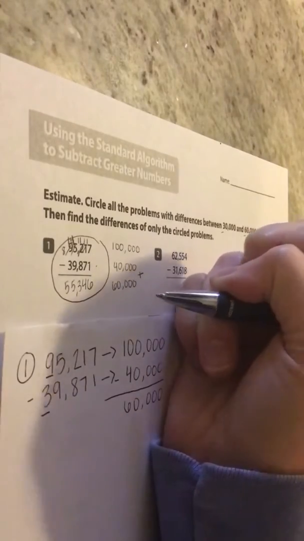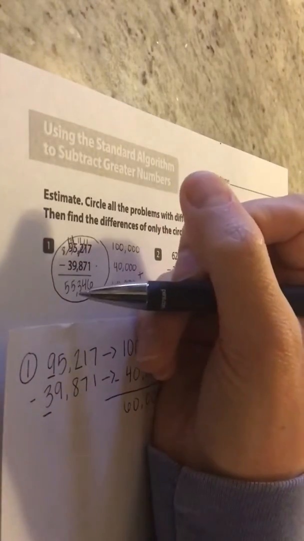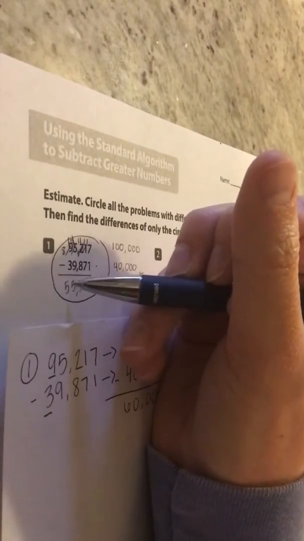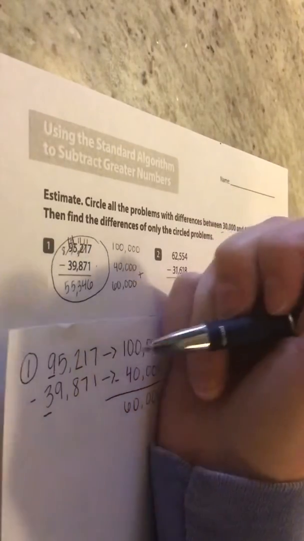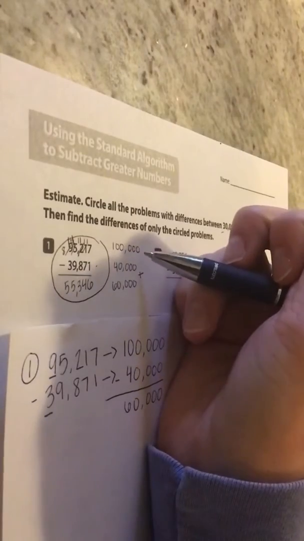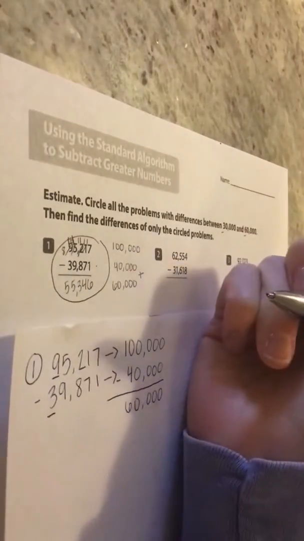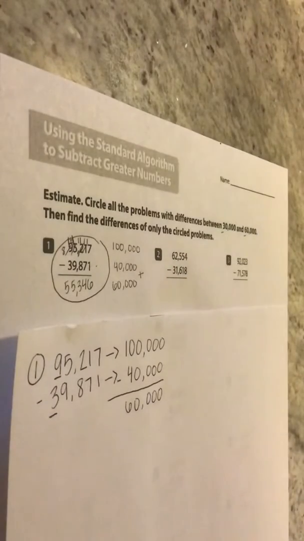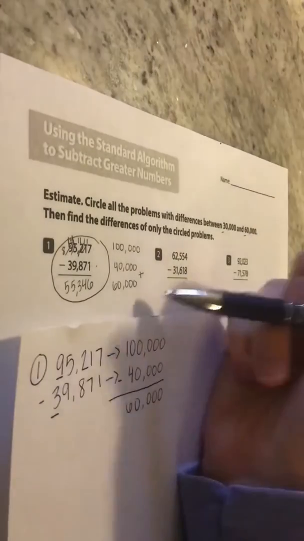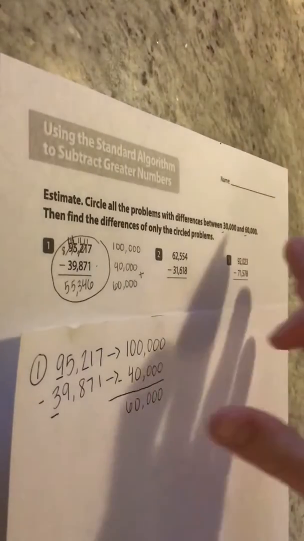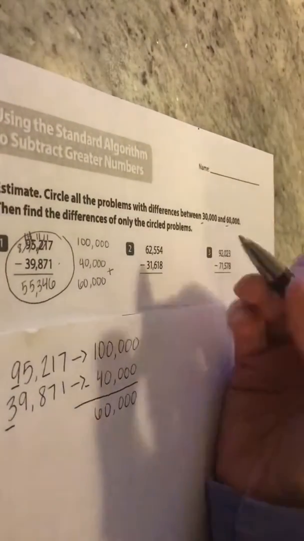So if my answer down here was like, maybe I made a mistake when I subtracted and I got 505,000. When I added, I would be able to find that I made a mistake because it wouldn't be a reasonable answer. So all it's asking you to do is just go back and check your work by estimating to make sure your answer was reasonable. All right, so I'll do one more. Let's do number 2.